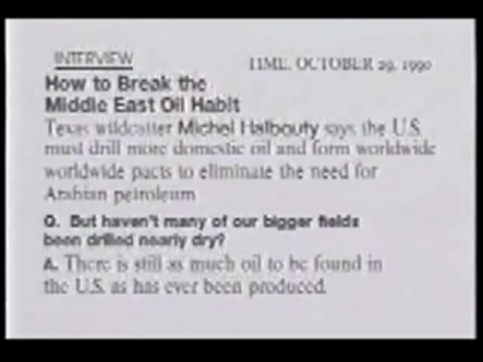Well, it's interesting to read what the experts say. Here's an interview in Time magazine with one of the most widely quoted oil experts in all of Texas. They ask him, but haven't many of our bigger fields been drilled nearly dry? He responds saying there's still as much oil to be found in the U.S. as has ever been produced.